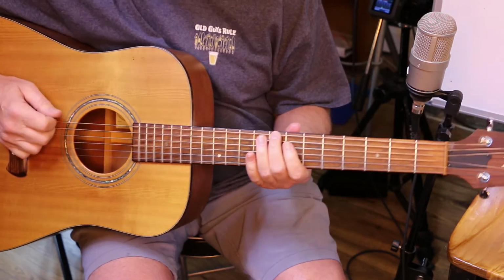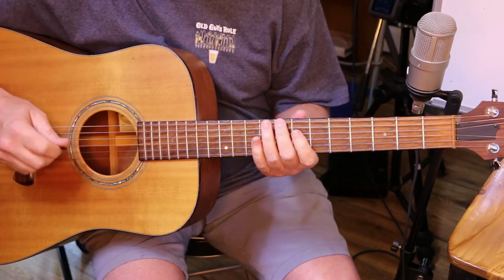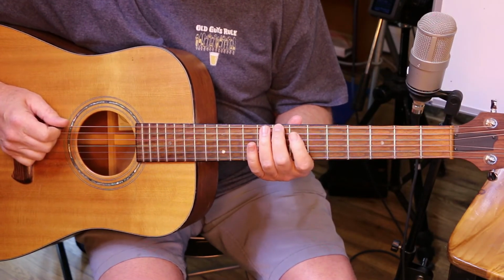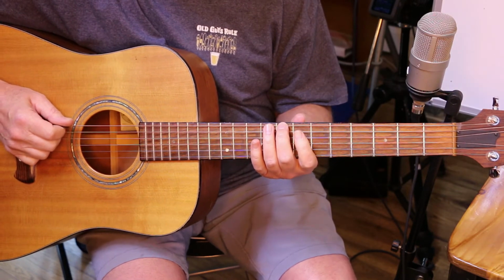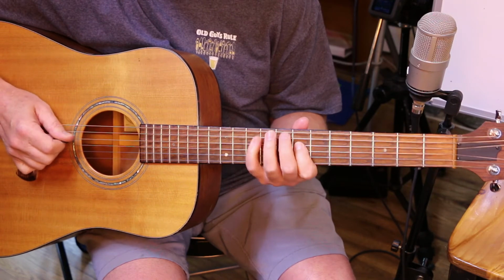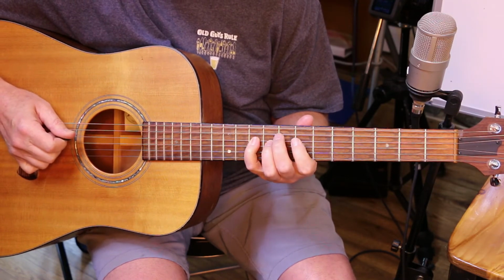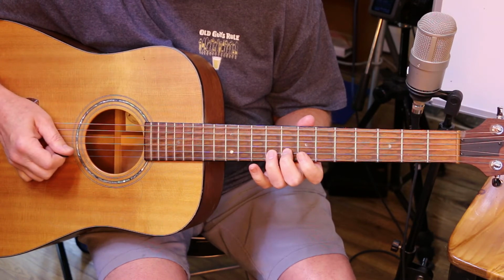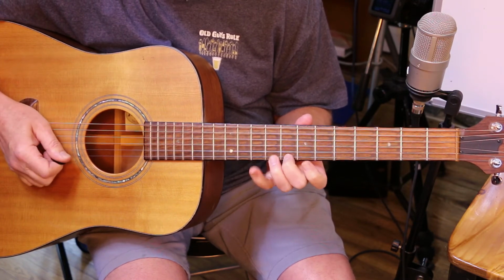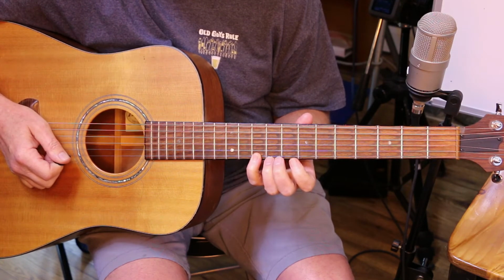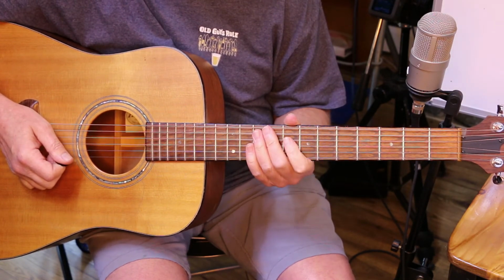All right, so we're doing the C major scale. These are the scale degrees: 1, 2, 3, 5, 6, 1, 2, 3, 5, 6, 1, and 2. That's our pentatonic. Now what we're missing is the 4th and the 7th.